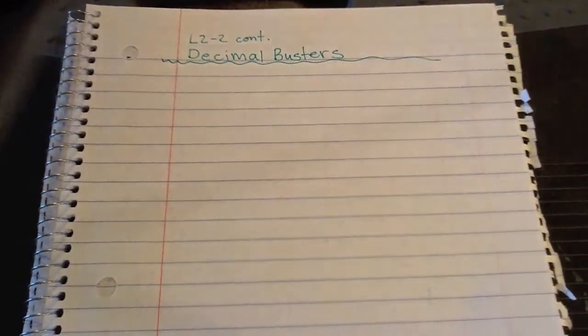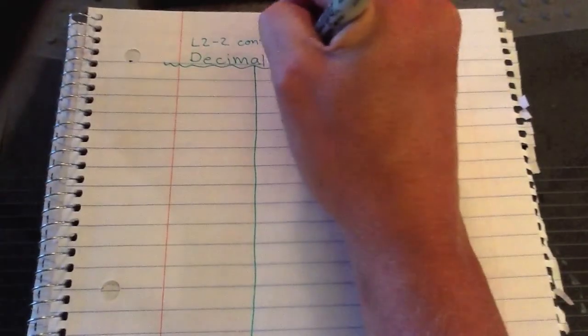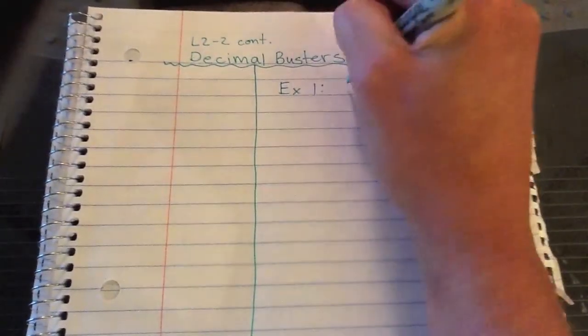So the first thing we're going to look at is decimal busters. Remember, go to the very back of your notebook to do this if you're using a notebook. So, decimal busters, I'm going to go ahead and do the example and then we'll write on the left.